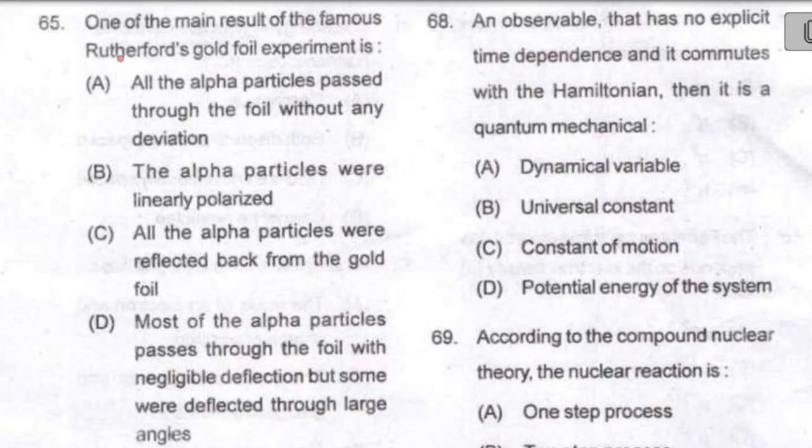Next 65, one of the main results of the famous Rutherford's gold foil experiment is that most of the alpha particles pass through the foil with negligible deflection, but some were deflected through a large angle. Okay, so D is your correct answer.